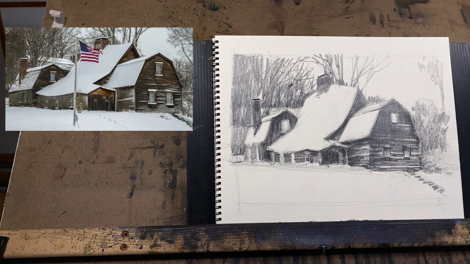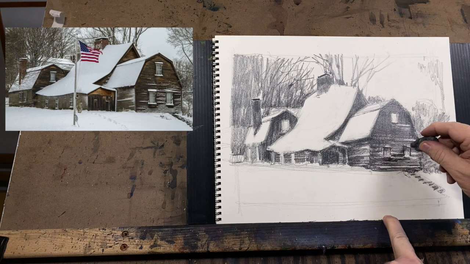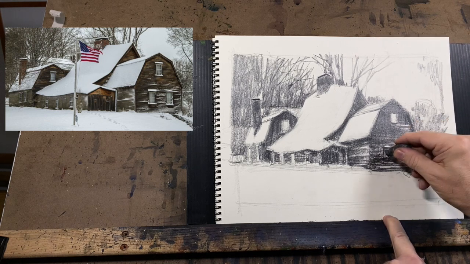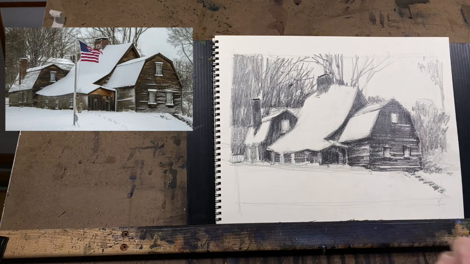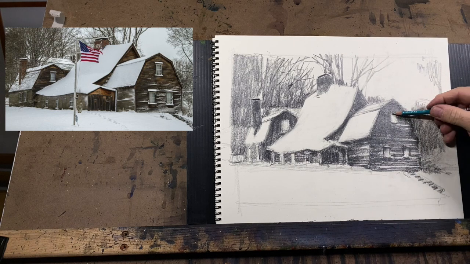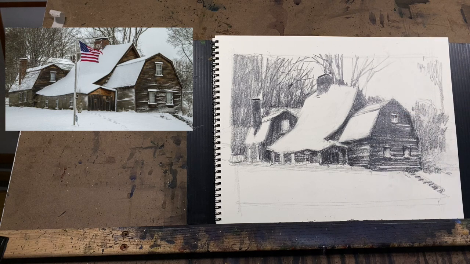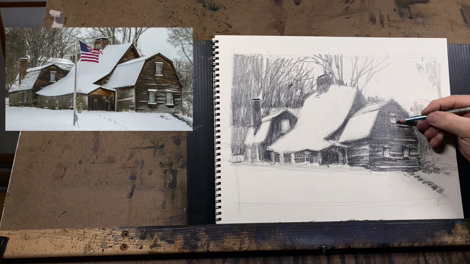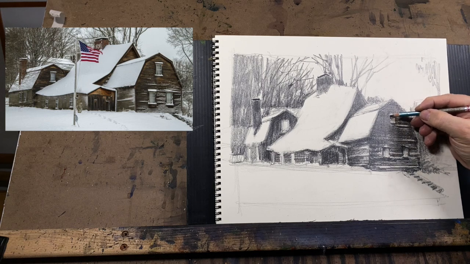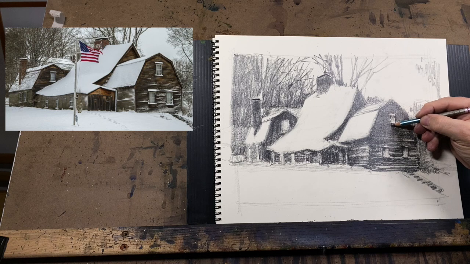Then, let's just lift a little bit in the windows, make it a little more dramatic, a little more contrast there. This one got smaller, but it's okay. No one's going to know. Even the Fairbanks, they wouldn't know.